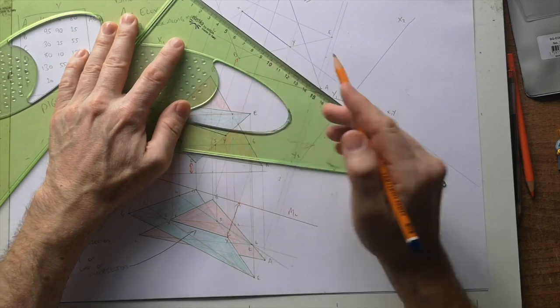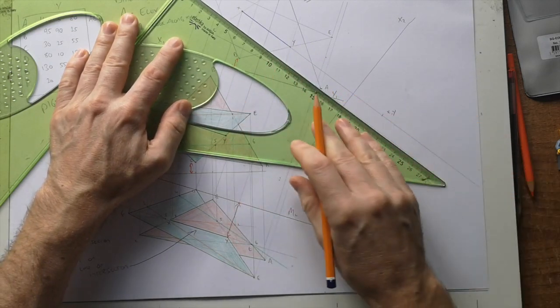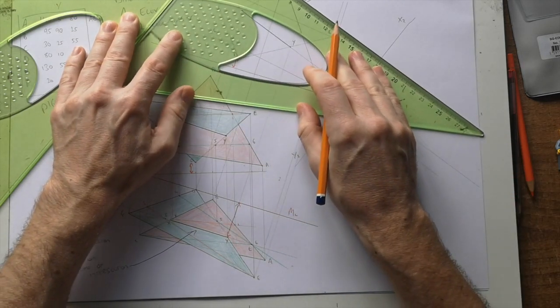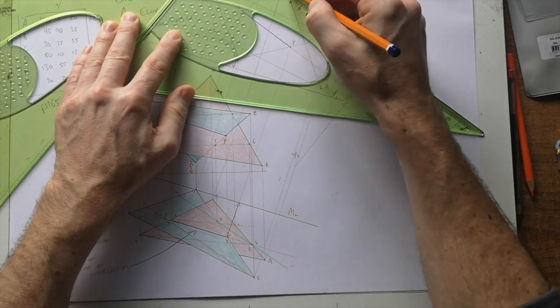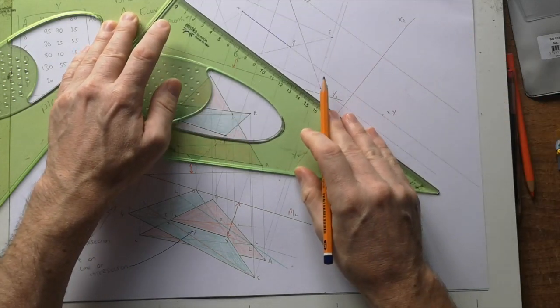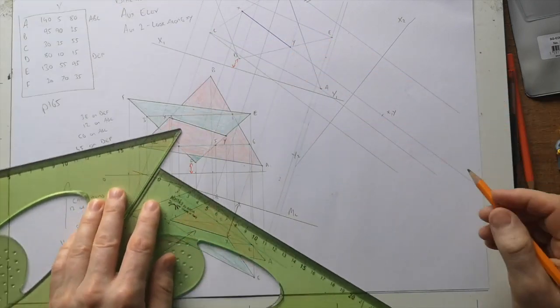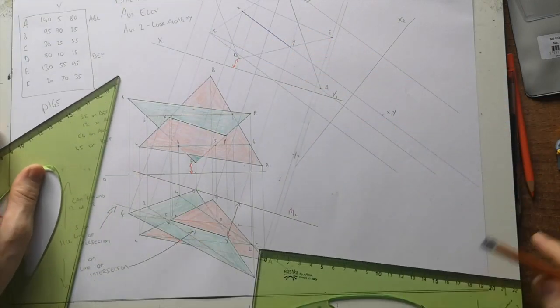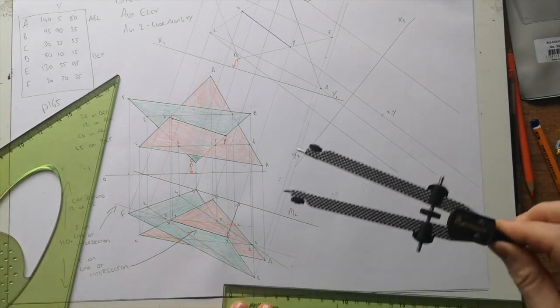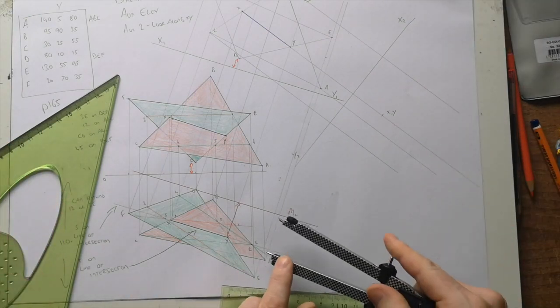So let's go bring A and B and bring these two together. Now, in this one, it's no harm. I'm actually going to bring C as well. Strictly speaking, 2 points is enough, but it's no harm to just double check and see how accurate everything is going. So let's see where we're going.